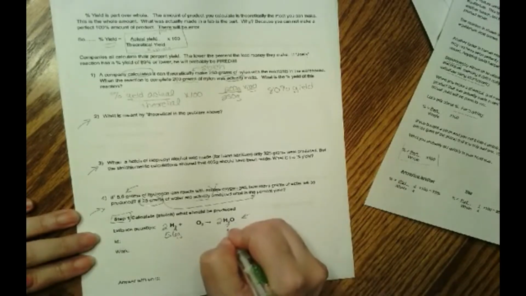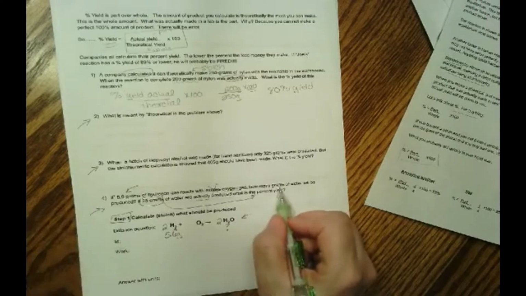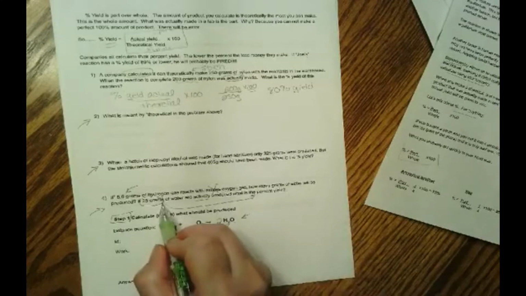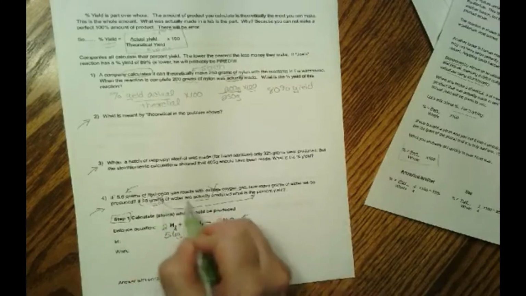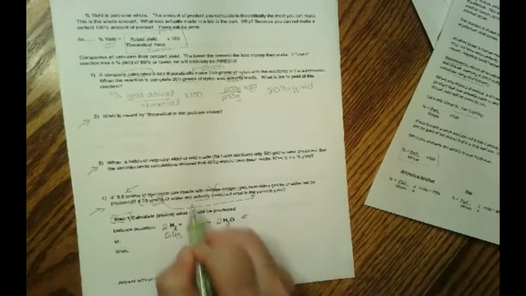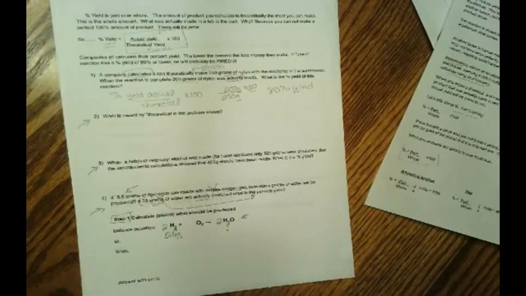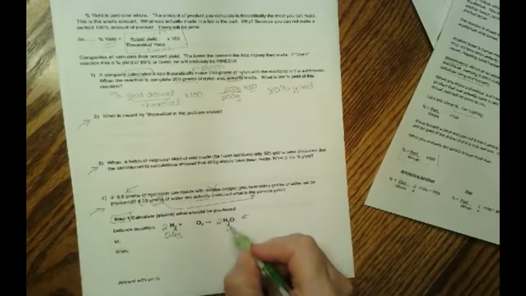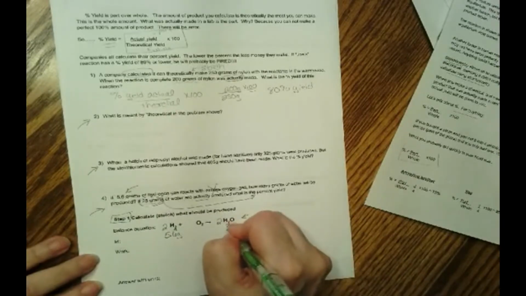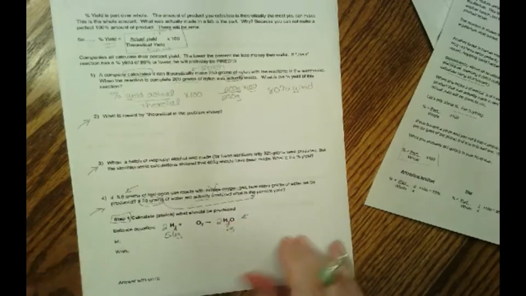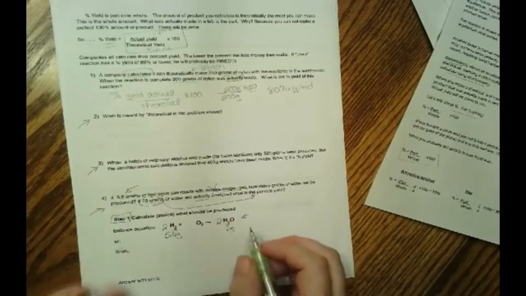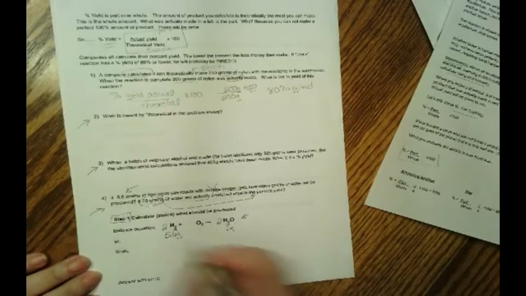Question mark produced. Sometimes they don't ask you how many grams of water, so how do you know what to solve for? Well, if I have grams of water produced, I need to find grams that are theoretically produced. So question mark in grams. Okay, so now I want to go through the stoichiometry with you one more time.